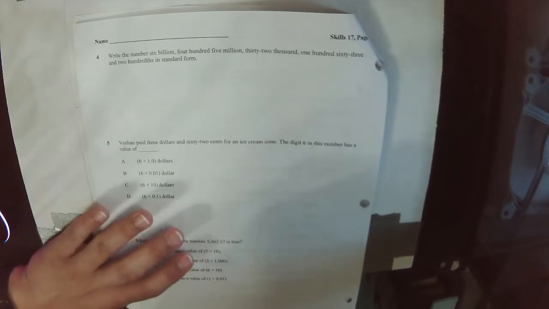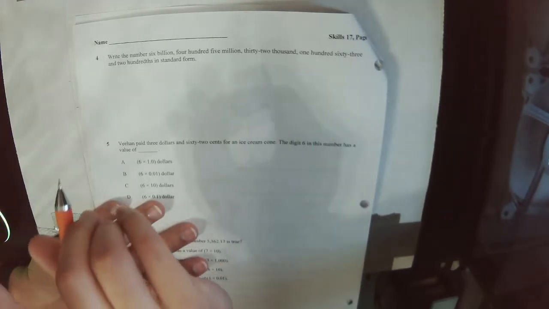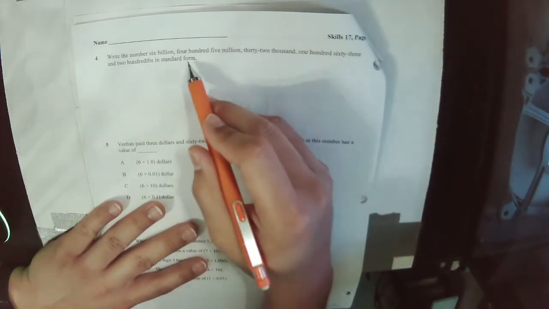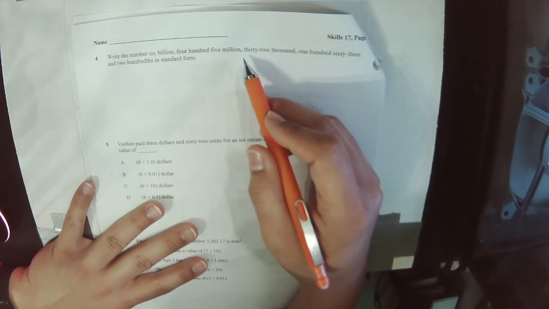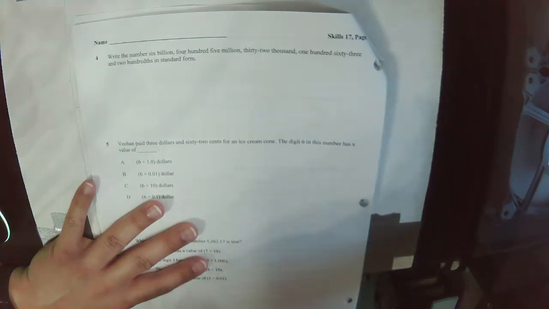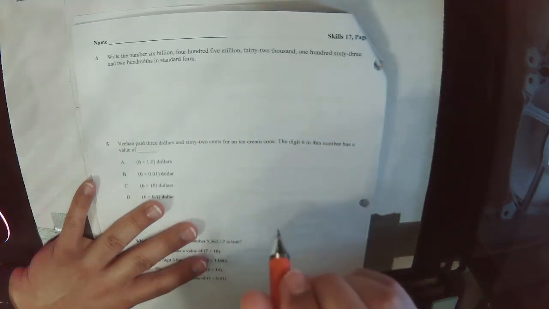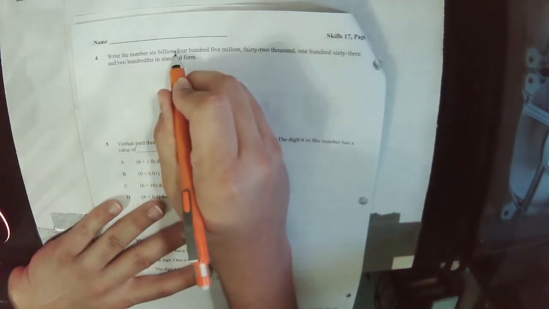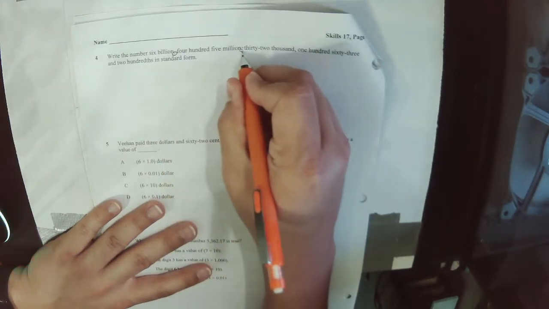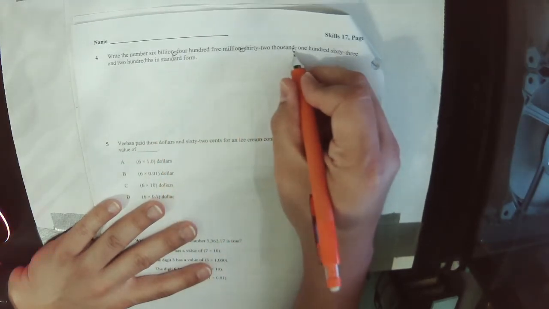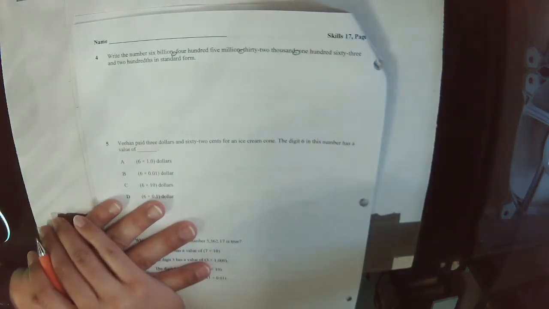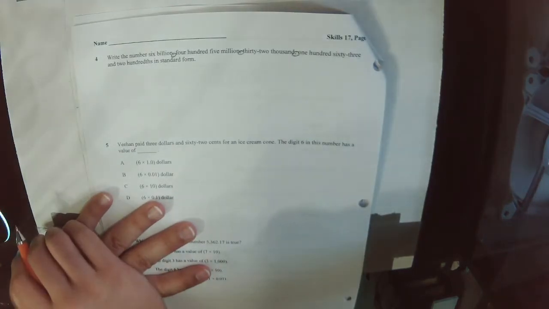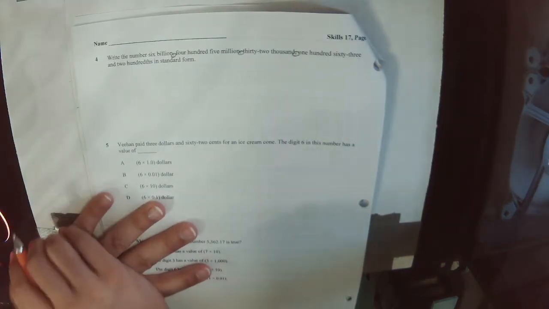First thing, anytime you see a number in word form, any place they put a comma in word form, there will be a comma in that same place in standard form. So let's see how many commas this number is going to have. 1 comma, 2 commas, 3 commas, 3 commas. So we know this is going to be a pretty big number.